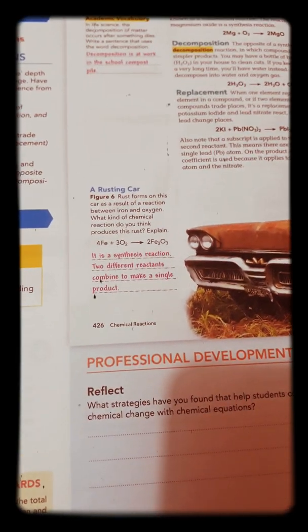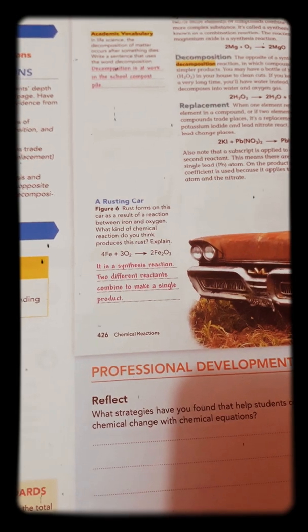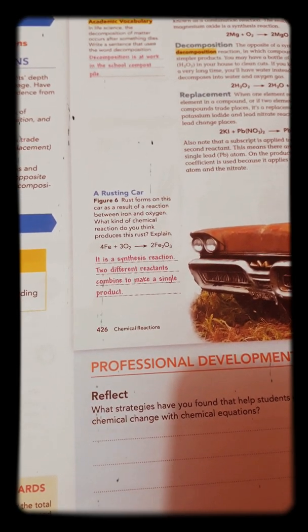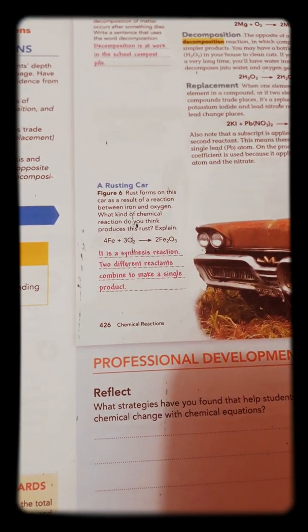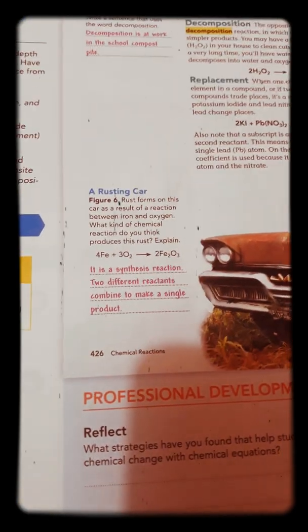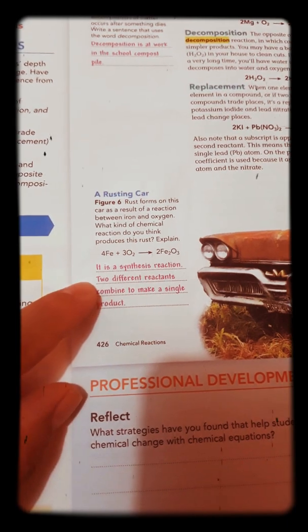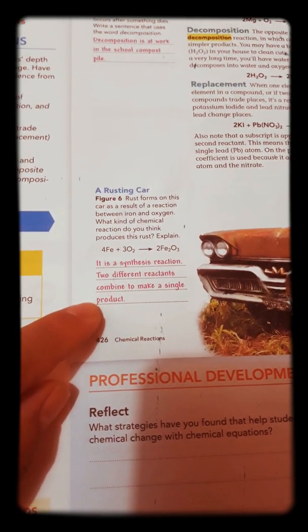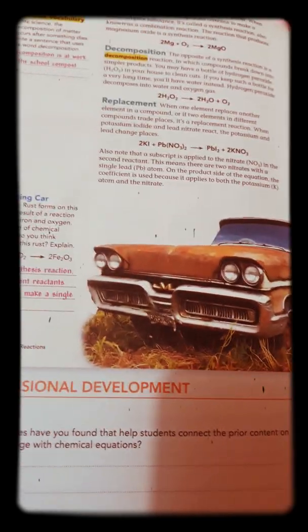Now let's look at the car. Rusting car. Rust forms on this car as a result of a reaction between iron and oxygen. What kind of chemical reaction do you think produces this rust? Okay, it is a synthesis reaction. Two different reactants combine to make a single product. Okay, and finalizing.